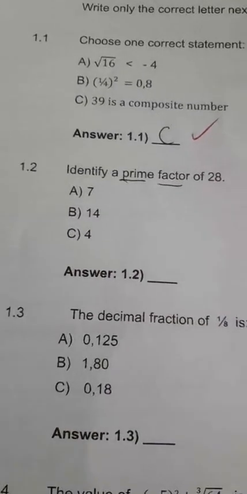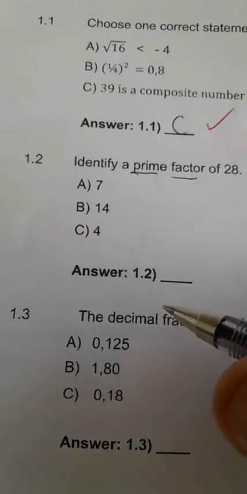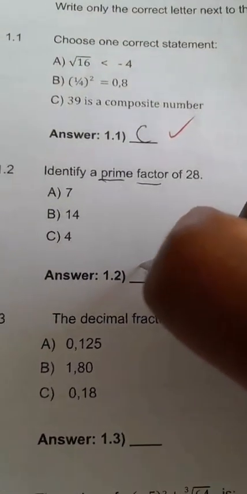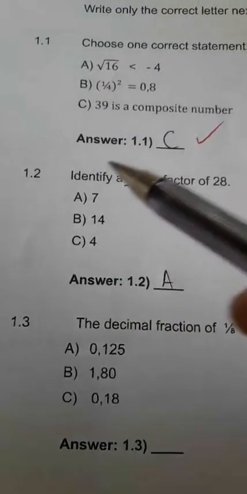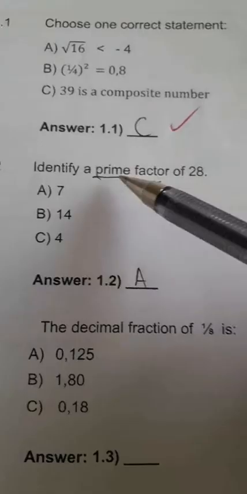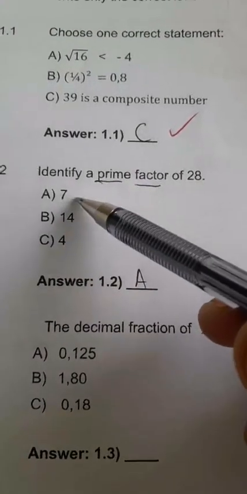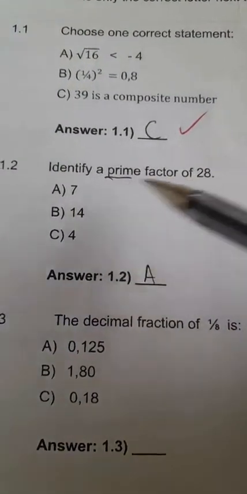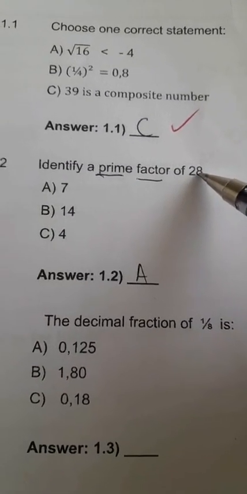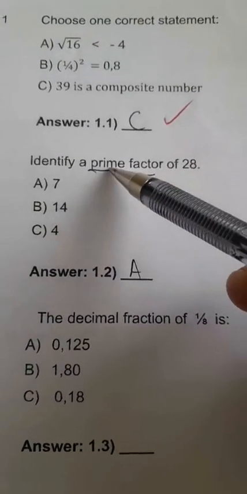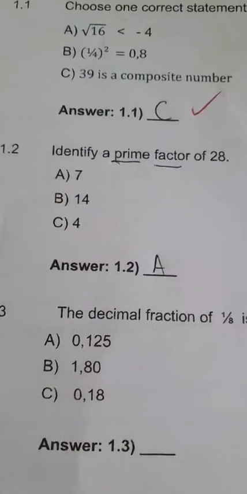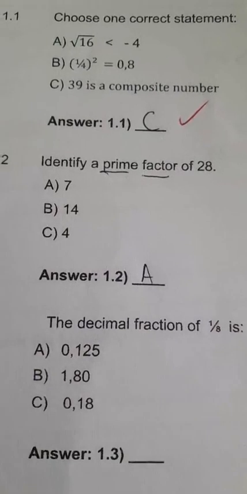Our option, Omatla, you are very much correct. Remember, we write down the letter, not the actual answer. So A is a representation of the correct option. 7 is definitely a prime factor of 28 because 7 goes exactly into 28 4 times. So it's a factor. But is it a prime number? Yes, 7 is a prime number. So do you see how I am thinking as I select my option?